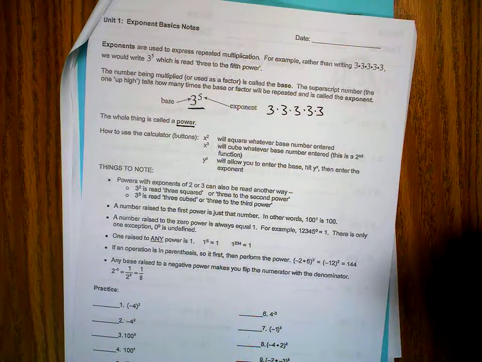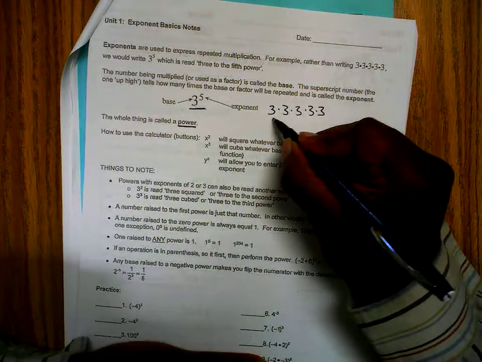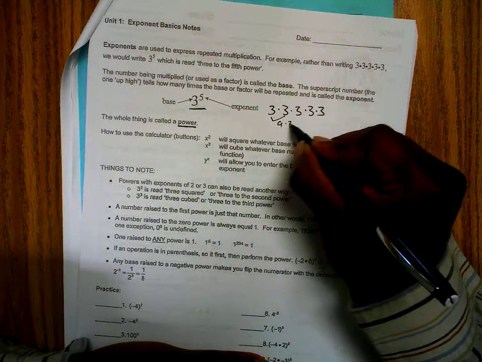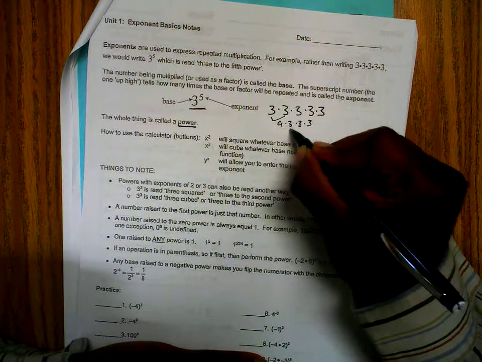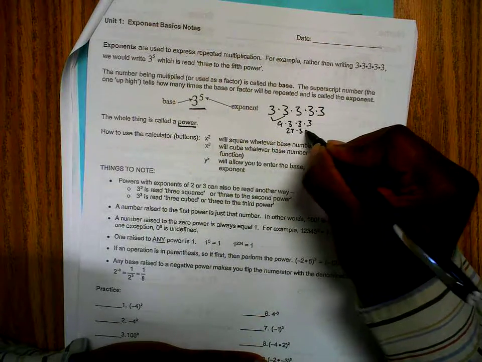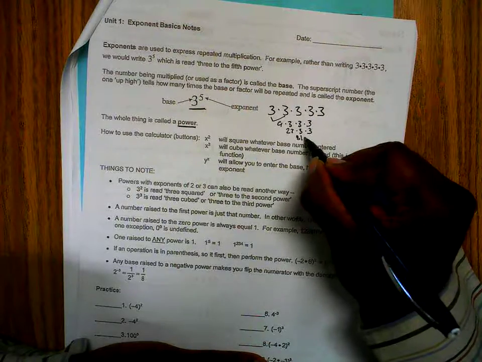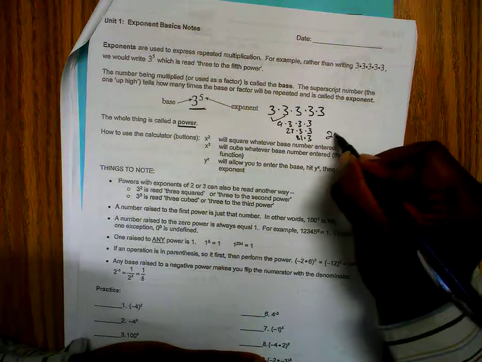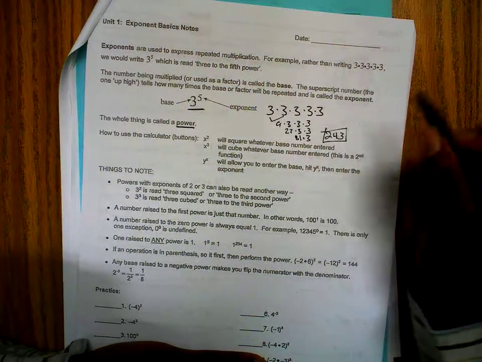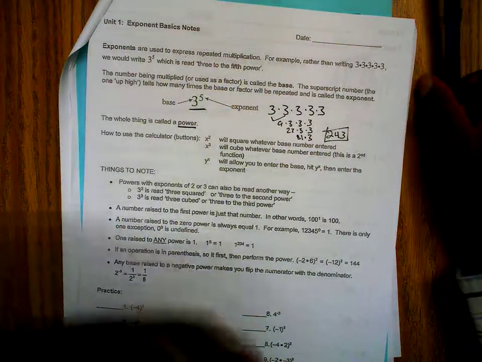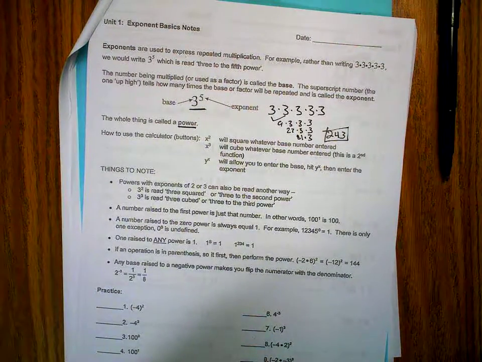Now if we had to do this longhand, it would look something like 3 times 3 is 9, times 3 times 3 times 3. 9 times 3 is 27, times 3 times 3. And 27 times 3 is 81. And 3 times 81 is 243. That would be our answer. Luckily, we have these things called calculators.